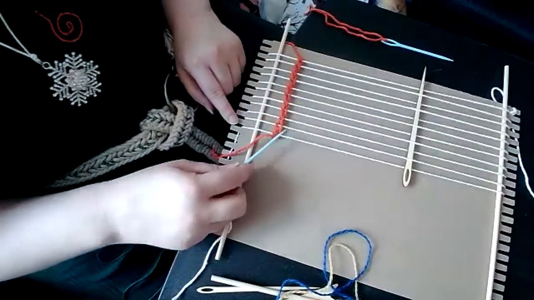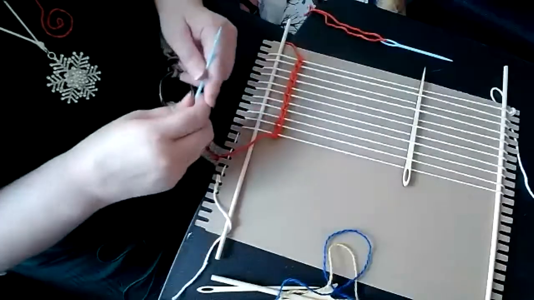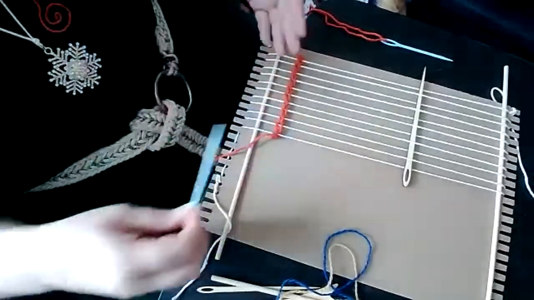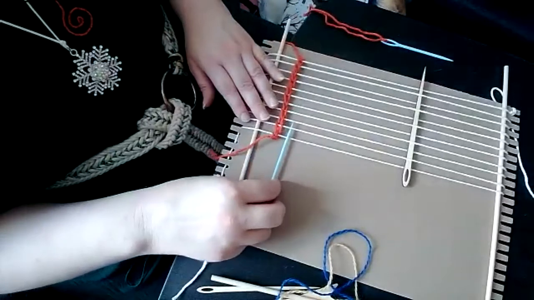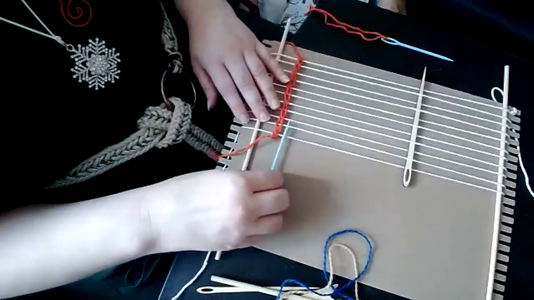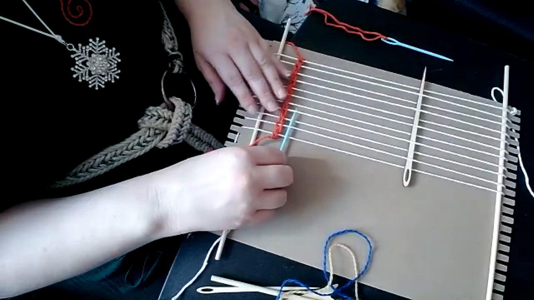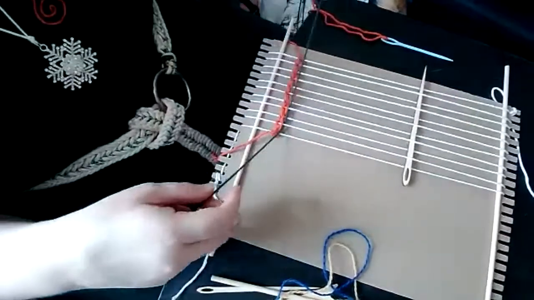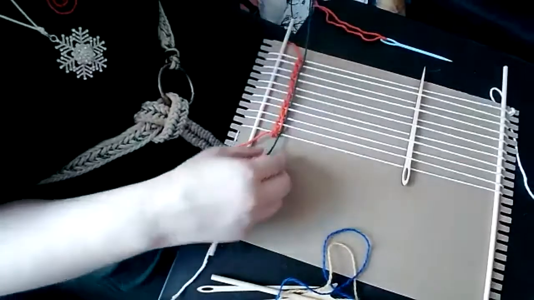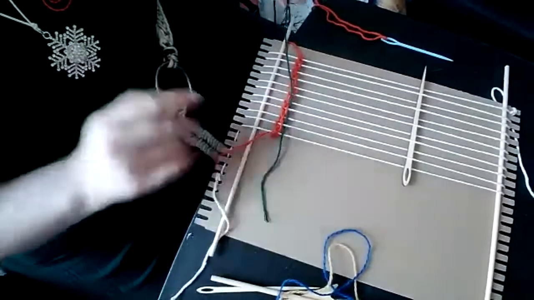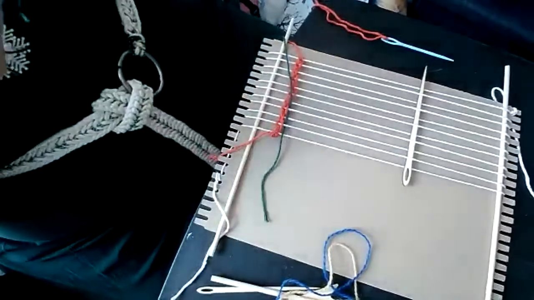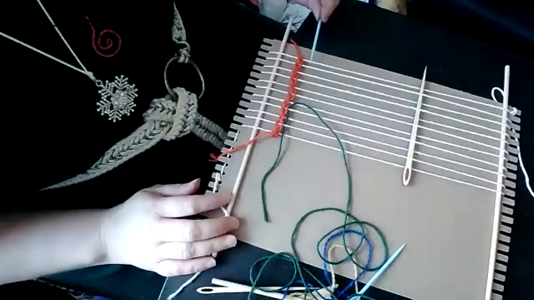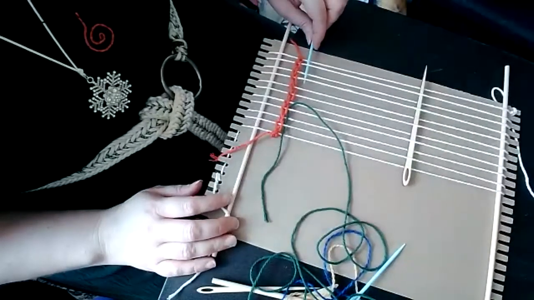So I need to make sure that my thread is going to go over when I start this one. But I have to attach this new thread, so I'm going to leave the tail open on the end of this one. I'm going to weave a little bit over, careful to leave my tail there. And then I'm going to take the red on the other side and weave over to it.